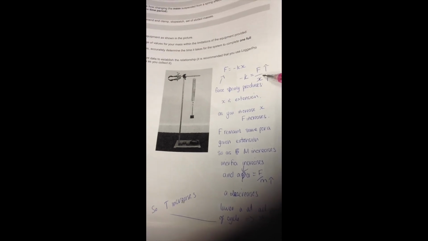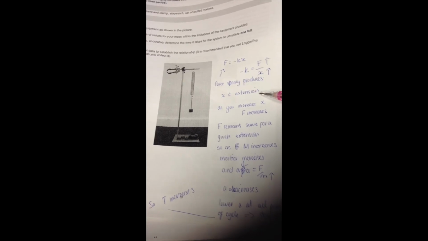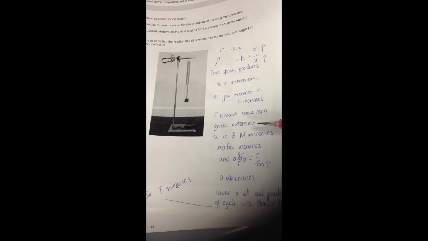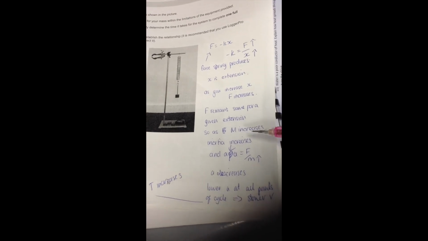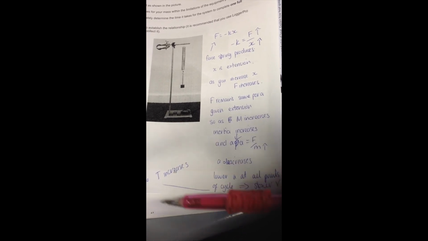So as we've just said then, if we've got this relationship here, the force the spring produces is based on the extension. So as you increase x, you're increasing the force that you're producing. But if F remains the same for any given extension, as the mass increases, your inertia is increasing. And here's Newton's law that we talked about. So if inertia is increasing but the force for any given extension is remaining the same, acceleration must decrease. So if you've got a lower acceleration, you can think about how that's going to change your time period.